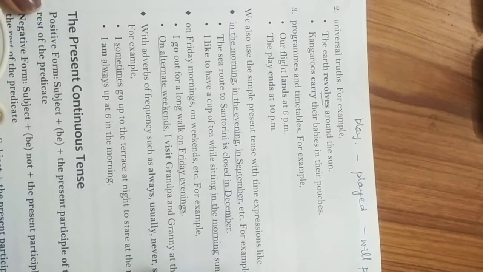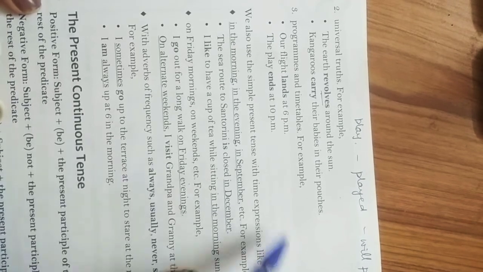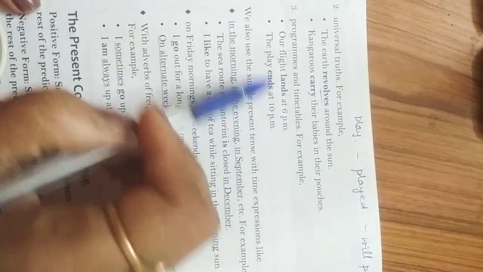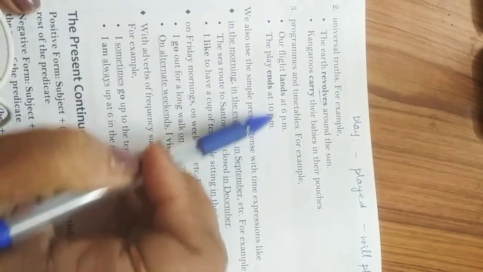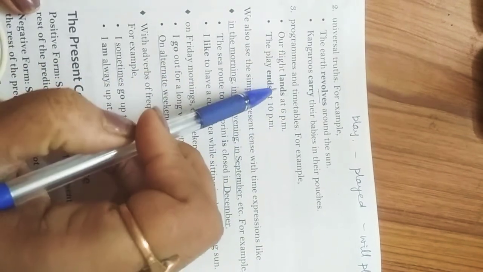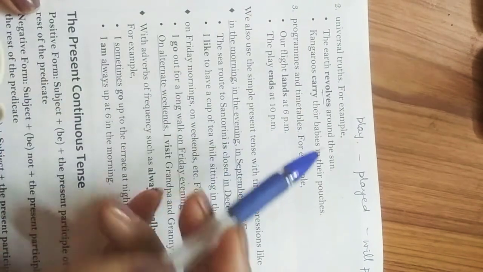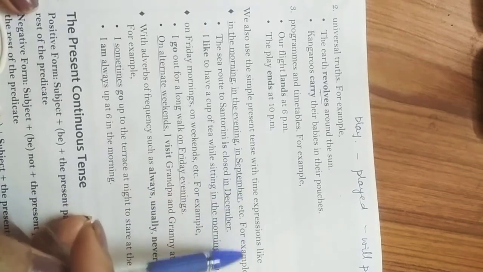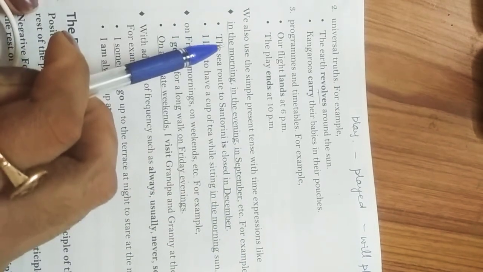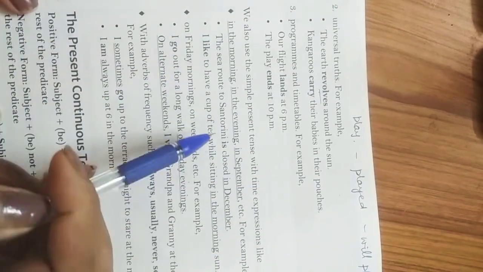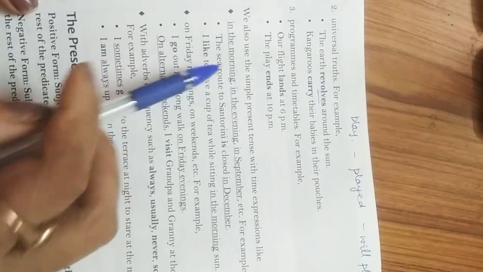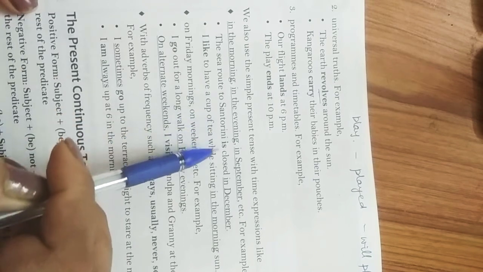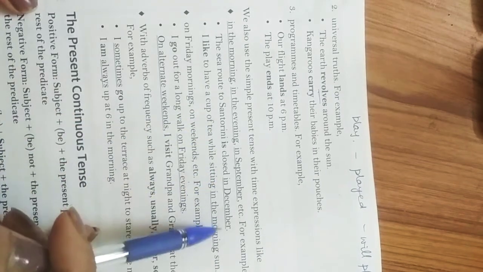Example, our flight lands at 6 p.m. Not landed, not will land. The best is, since we know the program, we know the schedule, lands is the word which is telling us in the simple present tense. Then we also use the simple present tense with time expressions. Example, when we talk of in the morning, evening, in those times we talk of them in the simple present tense. Example, the sea route to Santorini is closed in December.